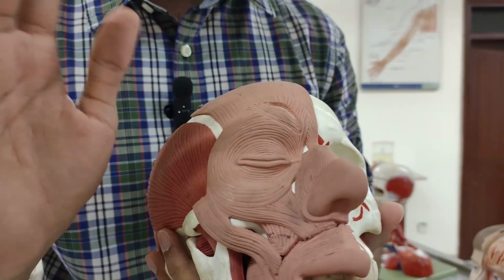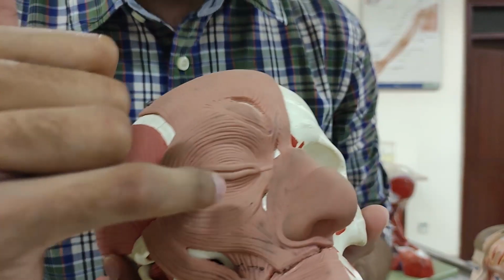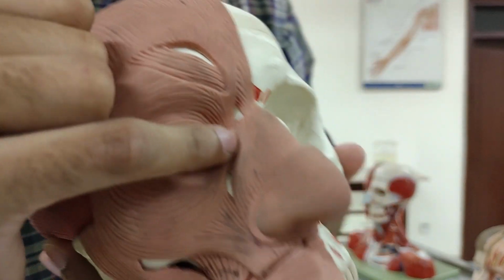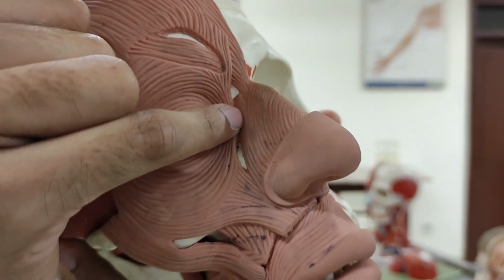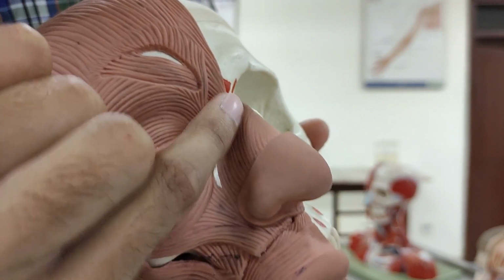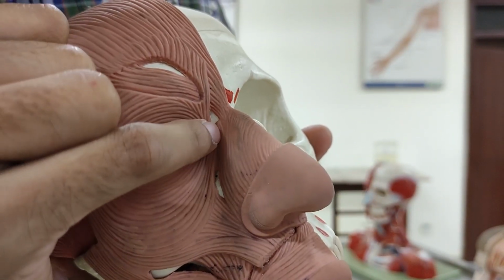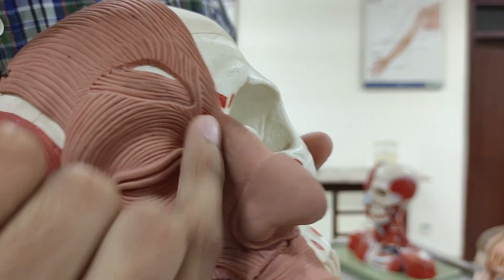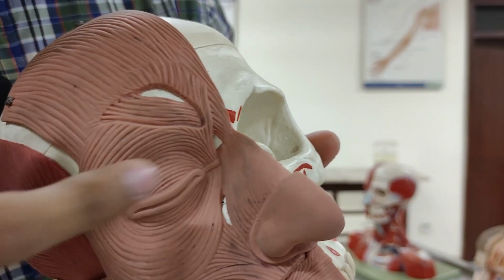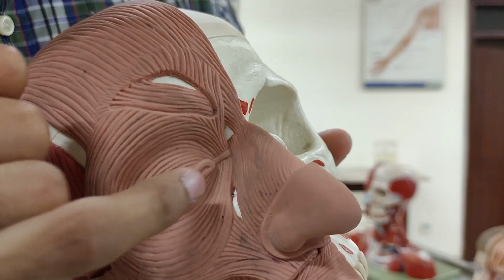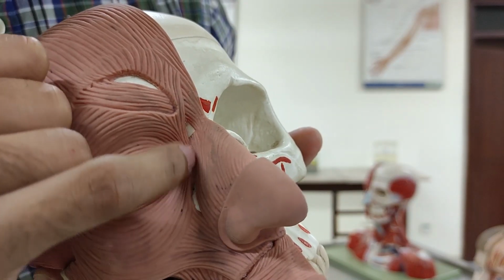Then we have one of the funniest named muscles, and that is this muscle over here. I don't know if you can see this in the camera, but this is the transverse part of nasalis. Then we can see there is a muscle diverging from the fibers of this muscle, between orbicularis oculi and nasalis.